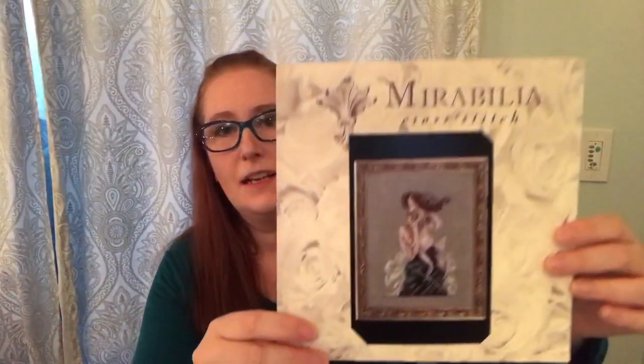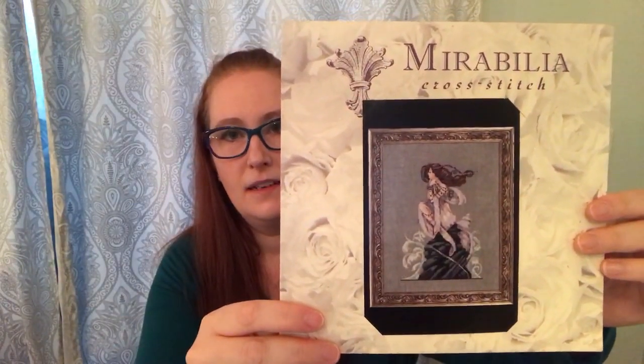Okay, so the next piece that I started was Andromeda by Mirabilia. And I hand dyed a piece of fabric, kind of two-toned, so a sort of tealy blue on the bottom, and then a gray pink on the top. And I didn't realize that it was actually 25 count, so I kind of went back and forth, should I do it, should I not do it?